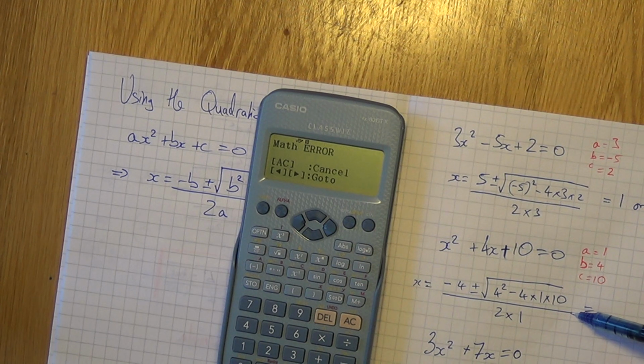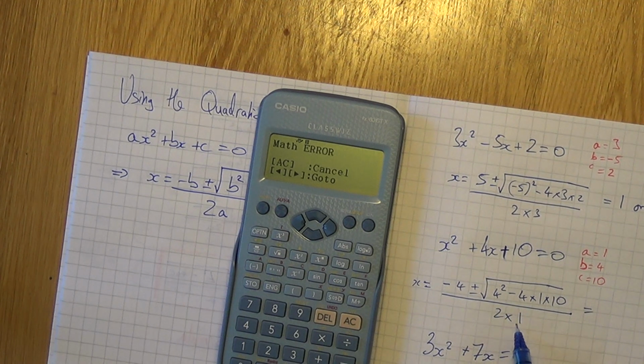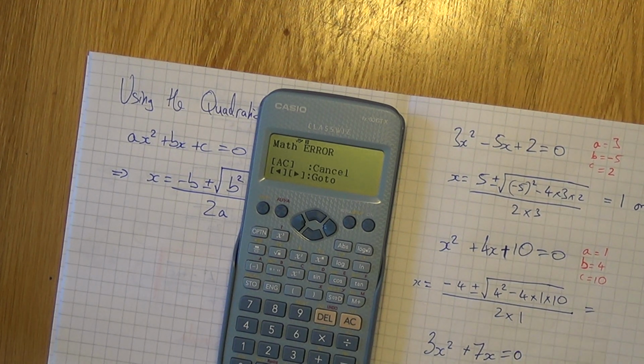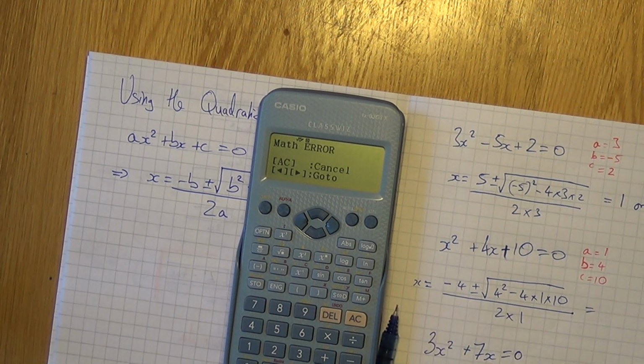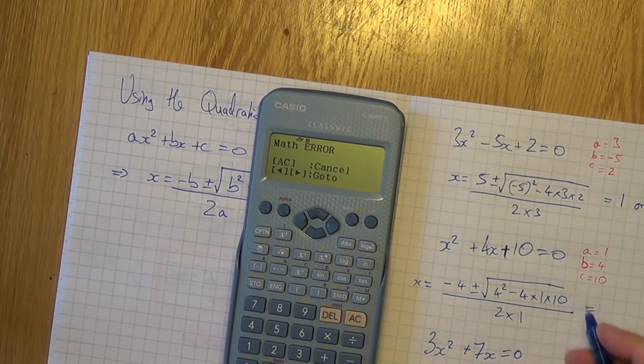There's a division, and if we were asking it to divide by 0, that would be a math error. 2 times 1 isn't 0, so that's not a problem. We've got adding, well, you can add anything, that's fine. It's this square root that might have the problem. So let's just, without doing all the steps, see what this bit in the square root is. 4 squared is 16. So we've got 16 there. Take 4 times 10, take 40. Well, that is a negative number. Yeah? So we are asking this in the middle of this equation to work out the square root of -24.